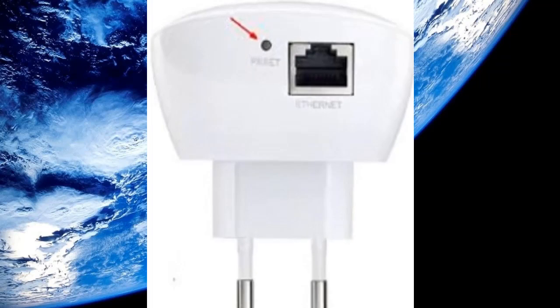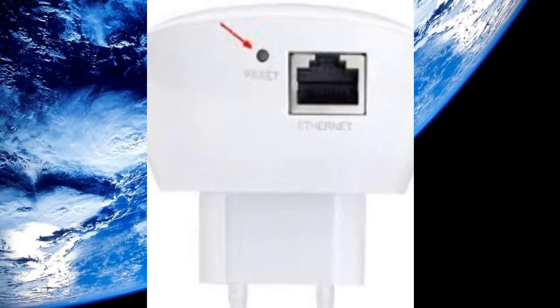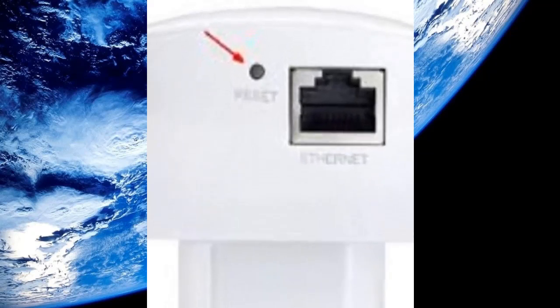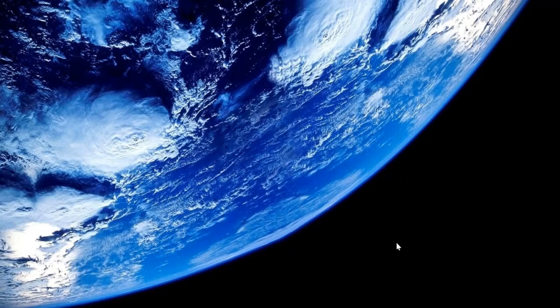A pinhole is available on the device, so you just have to press that with a pin for 3 seconds. The LED lights will blink. That will signify that it has been reset, right?